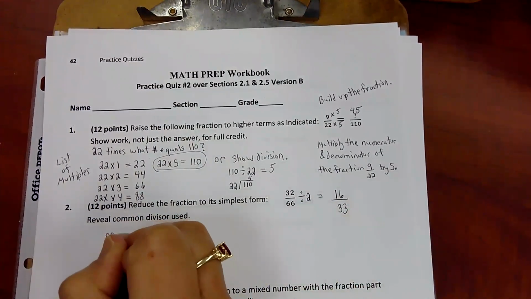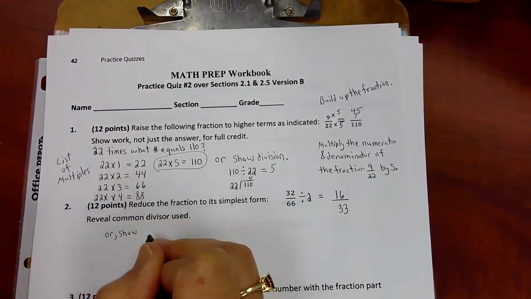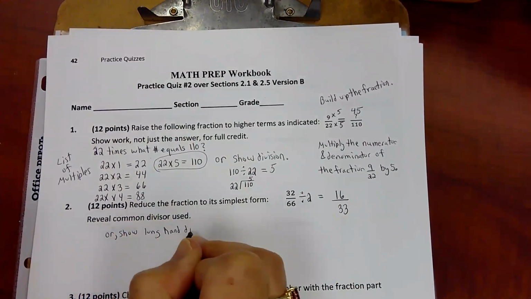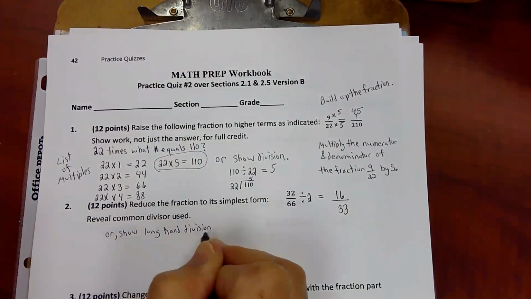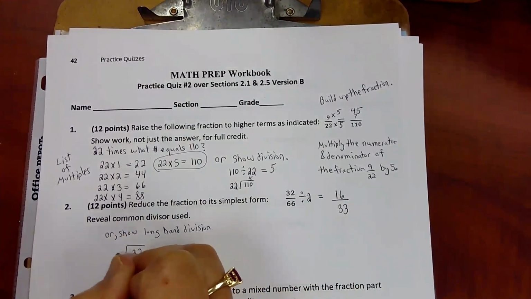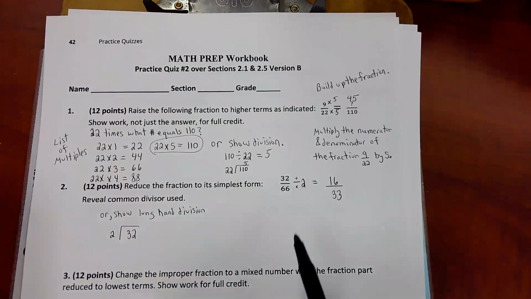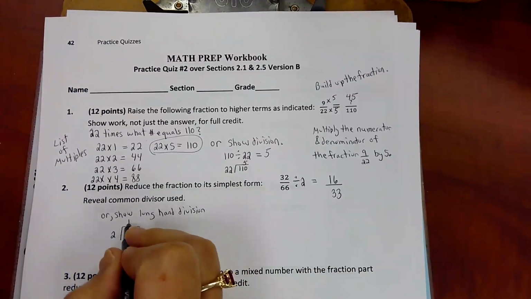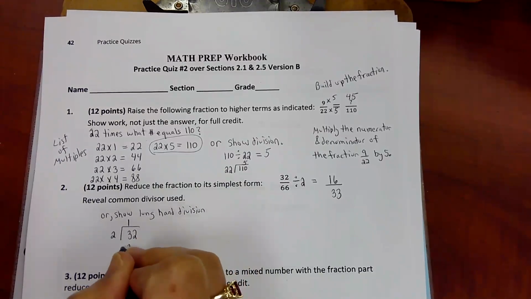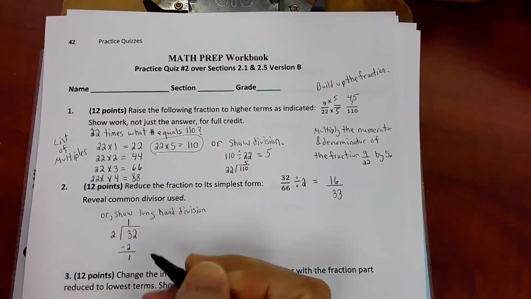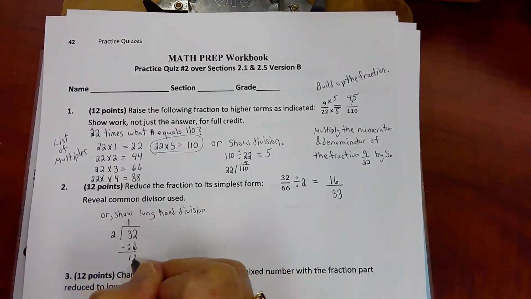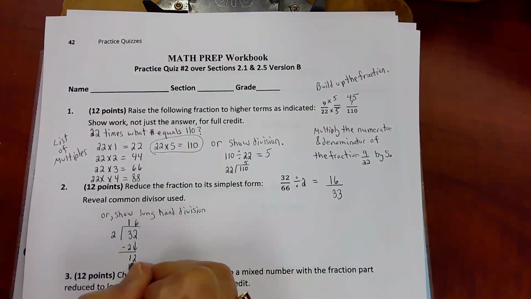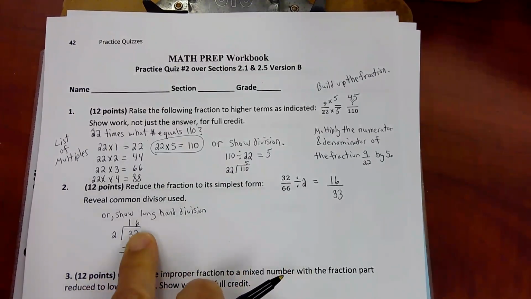Or you can show the longhand division. That would look like this. You have 32 divided by 2, with 32 going inside the house. 2 goes into 3 one time. 2 times 1 is 2. 3 minus 2 is 1. Bring down 2. And then 2 goes into 12 6 times. 6 times 2 is 12. So you see how we get 16?